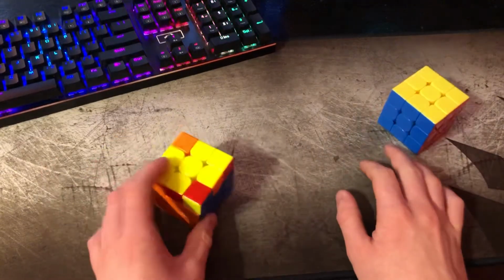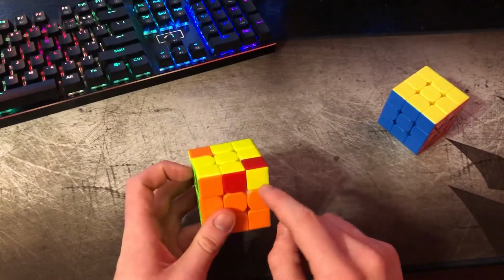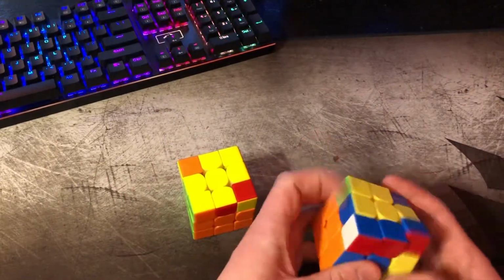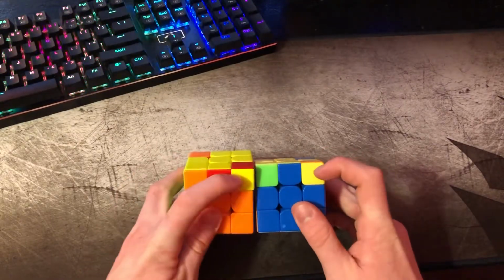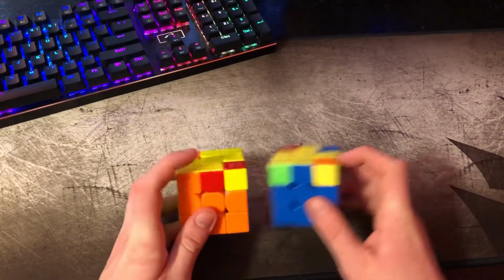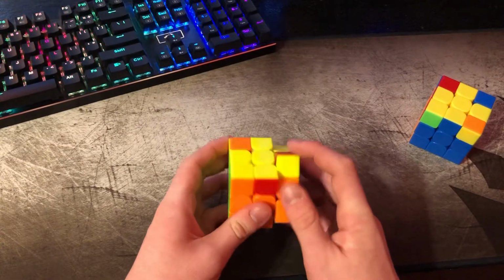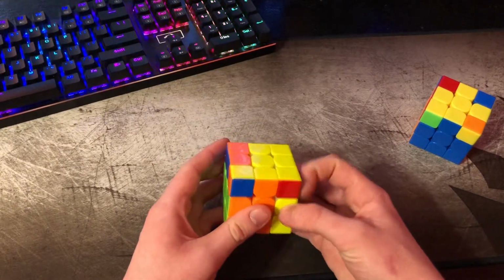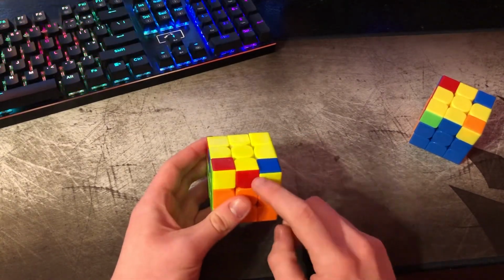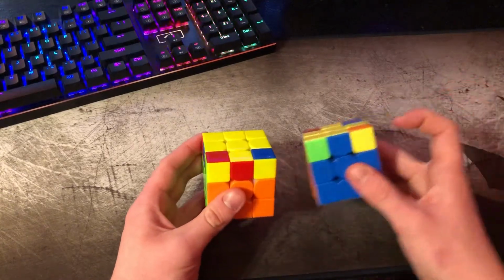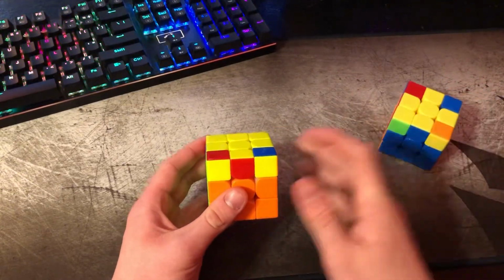Now you'll be applying that to each case here. So in this case, I see that the corners are like this. I want to keep the corner like that, so I'll hold it like this. Then I have this one, and I look for the corner that is in the same way as that.